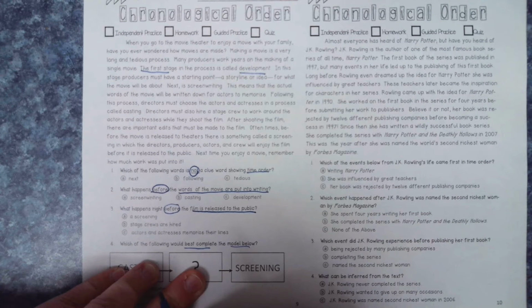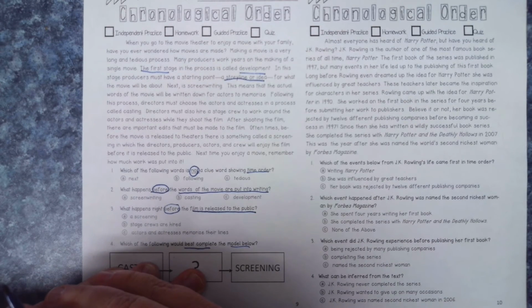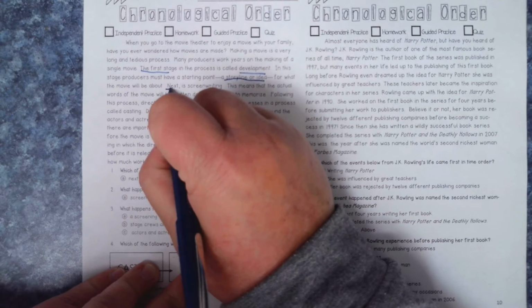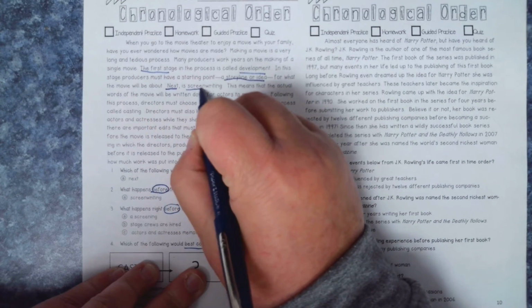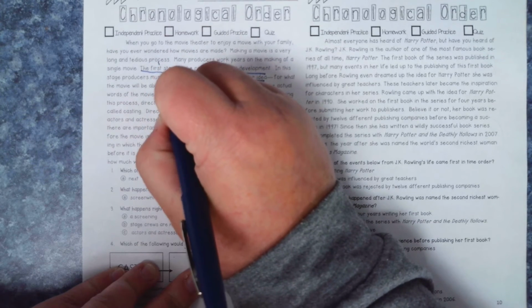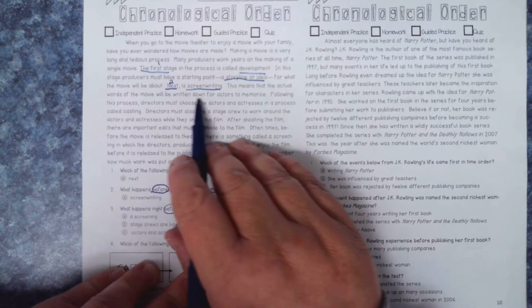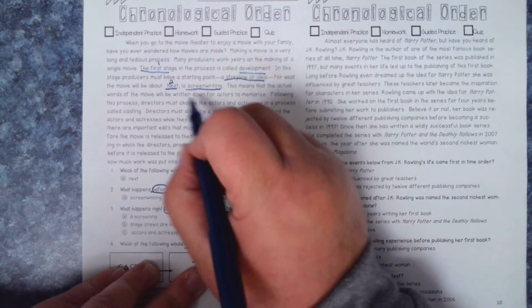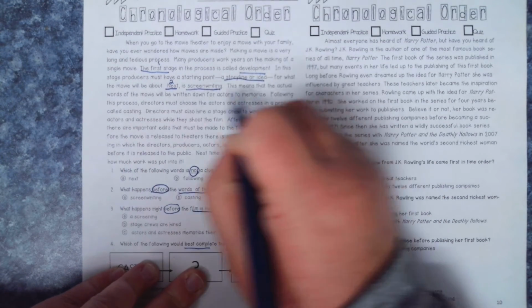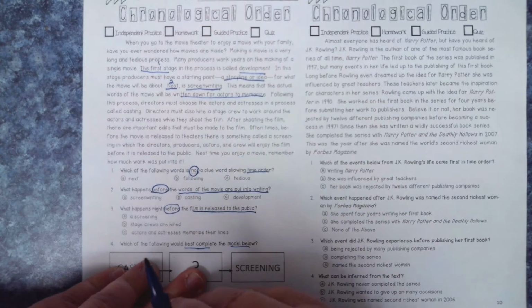In this stage, producers must have a starting point, a storyline, or an idea. So development has to have these components for what the movie is about. Next, that's a time order word, is screenwriting. So we're going to maybe even label them. That's step 1, and this is step 2. This means that the actual words of the movie are written down for actors to memorize.